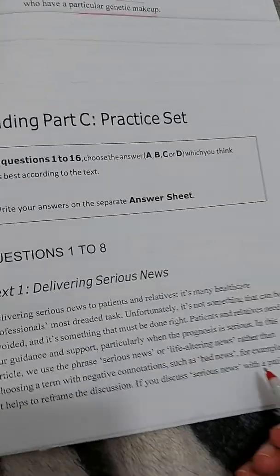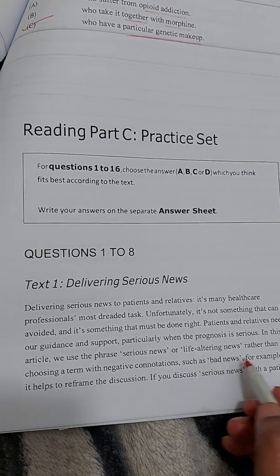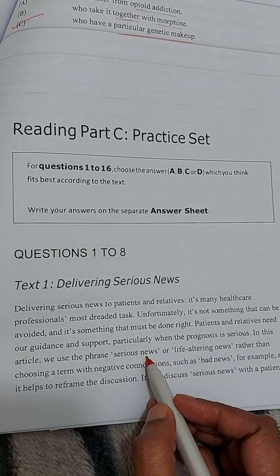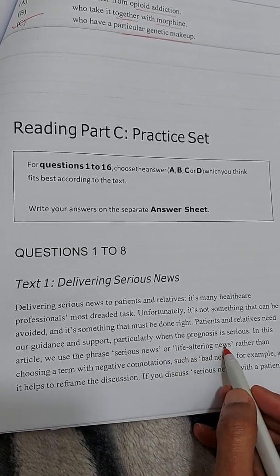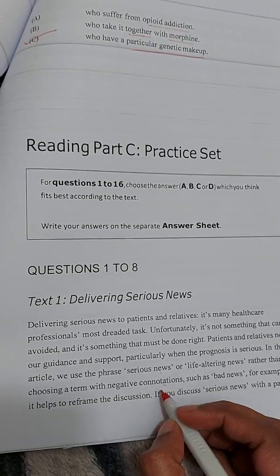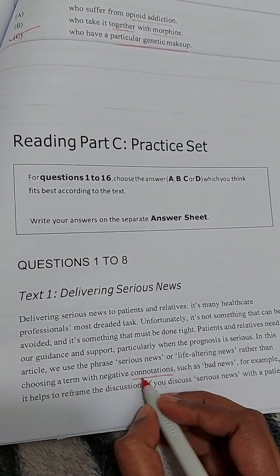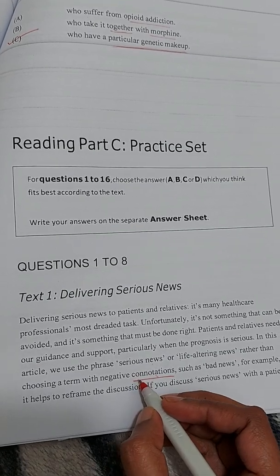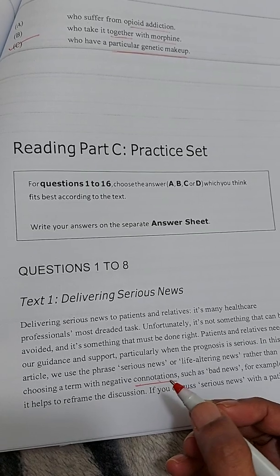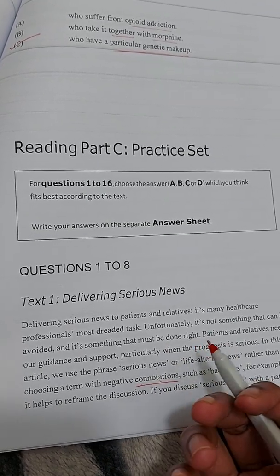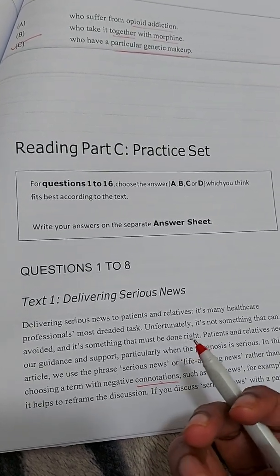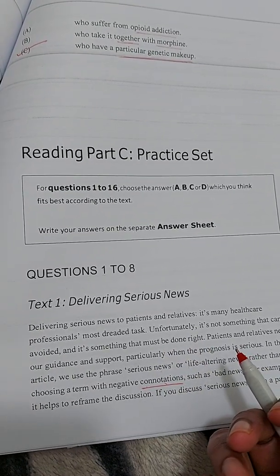If you see this, in this article we use the phrase serious news or life altering news rather than choosing a term with a negative connotation. If you are talking about negative connotation, connotations are mostly the feelings or emotions associated with something, right? Like emotions, we can say. So it is negative feelings or negative emotions they are talking about.